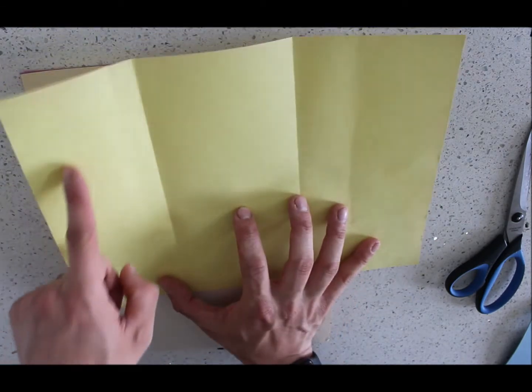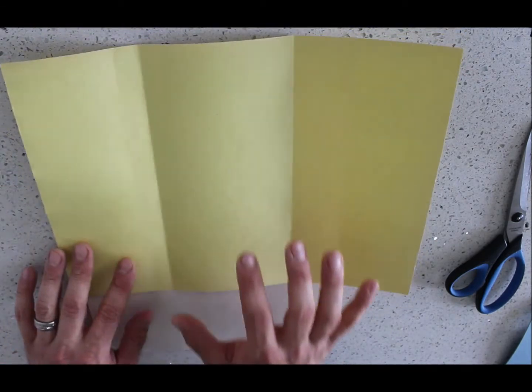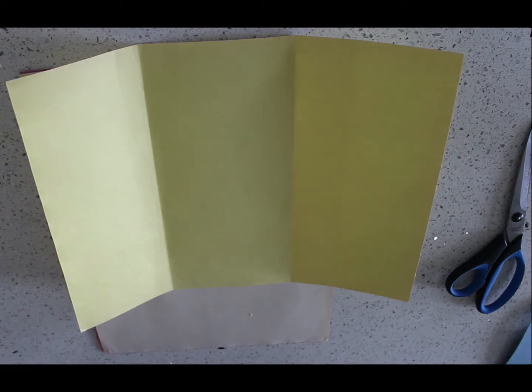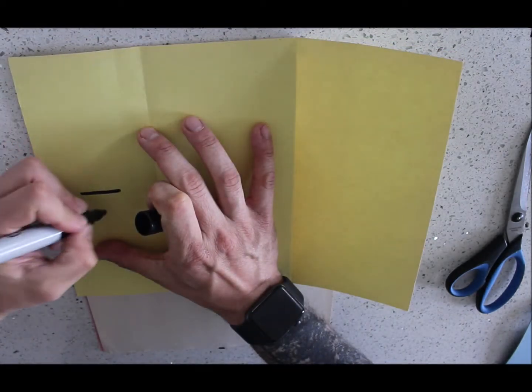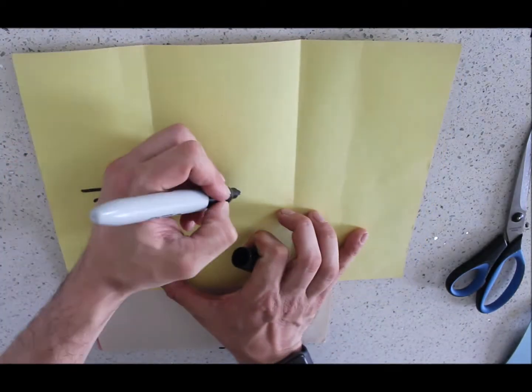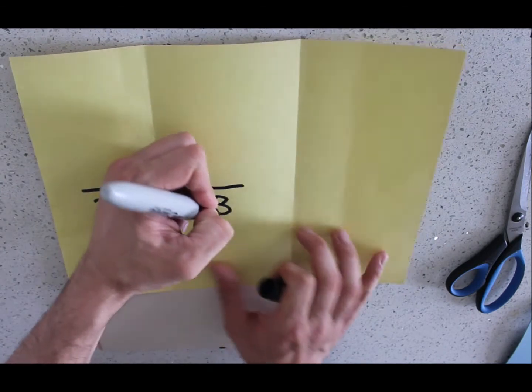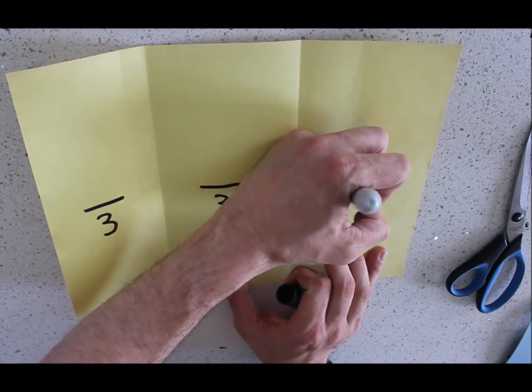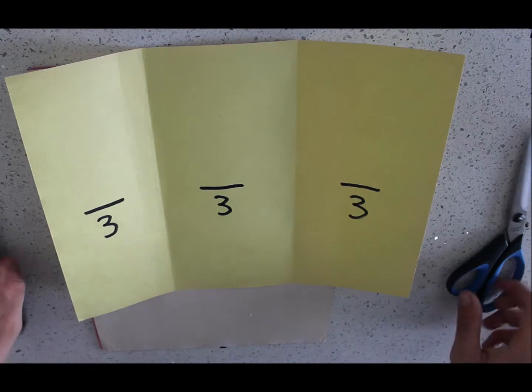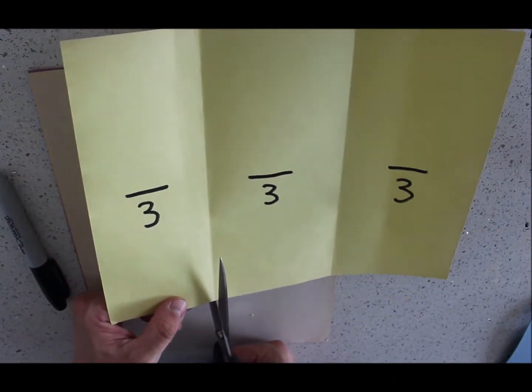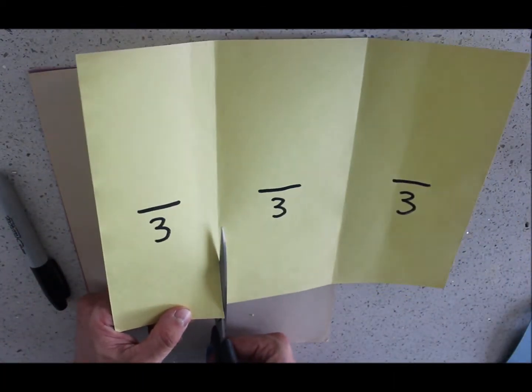So now we have 1, 2, 3 pieces. I mark that down again. Right? I had a full sheet of paper, but now I'm cutting it into 3 pieces. Here we go, with my scissors again. Taking my time.